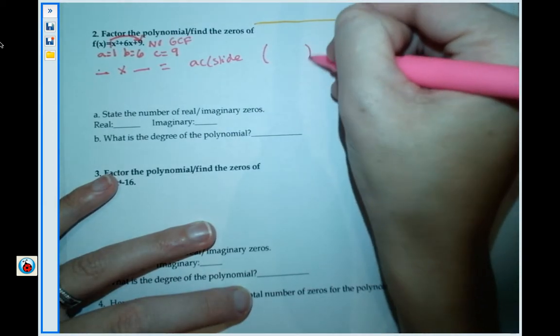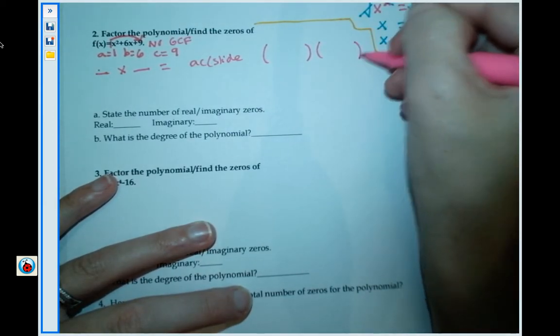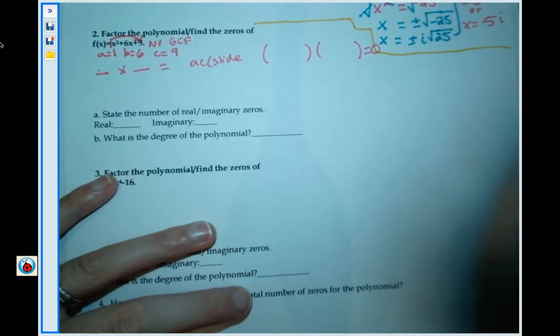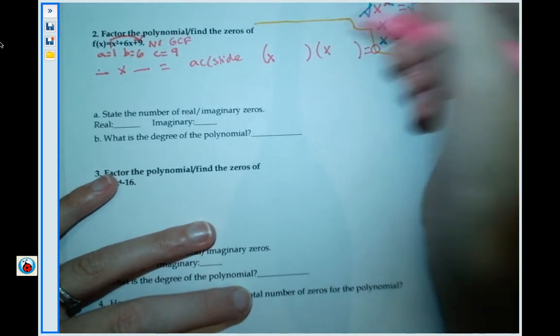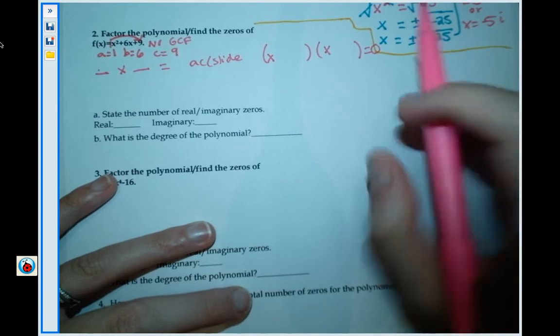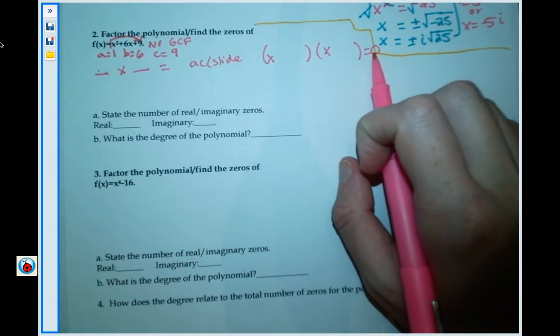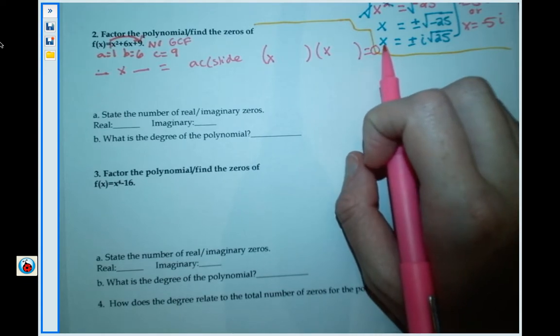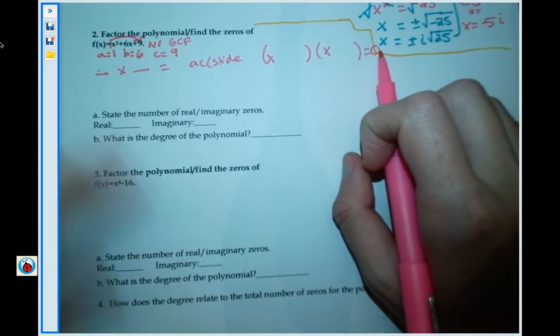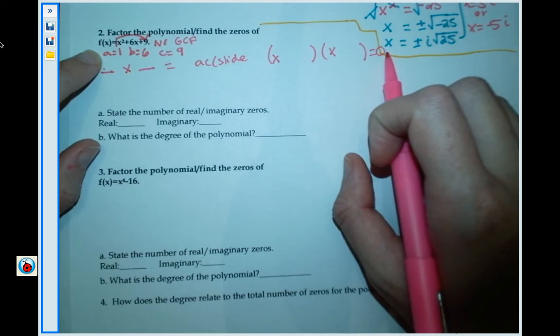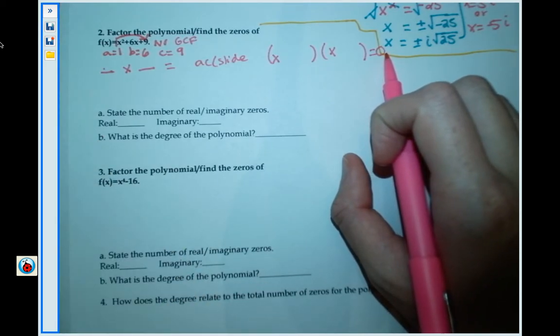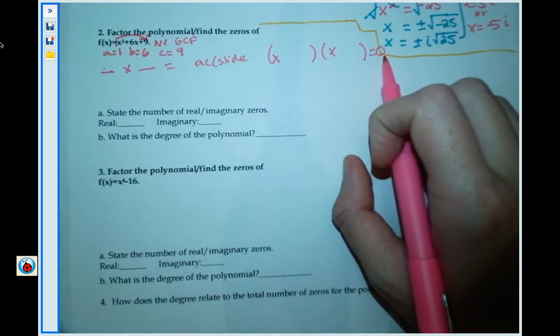Okay, which remember, when we have our slide and divide, we always have x's in our parentheses. And since we're finding zeros, when we find zeros or roots or x-intercepts, we always set this equal to 0, because I want to know when y equals 0 or f of x equals 0. Okay, if you think about the x-axis, you guys, all the y values on the x-axis are 0.